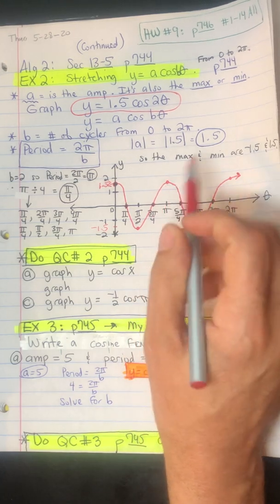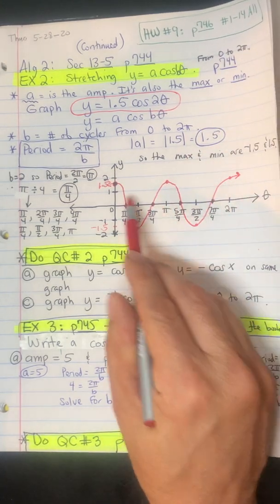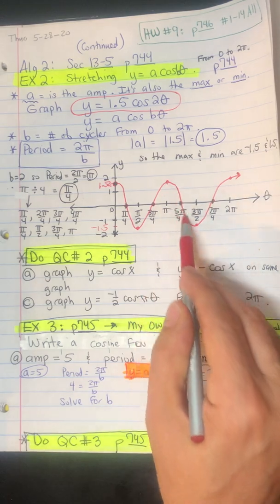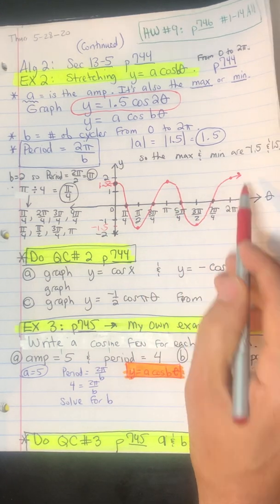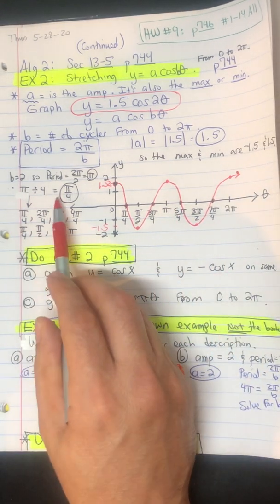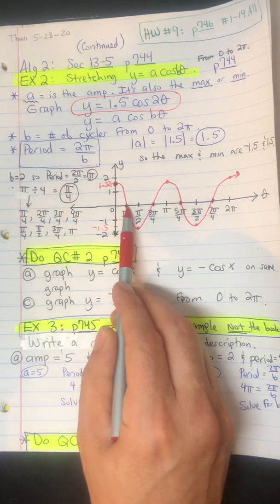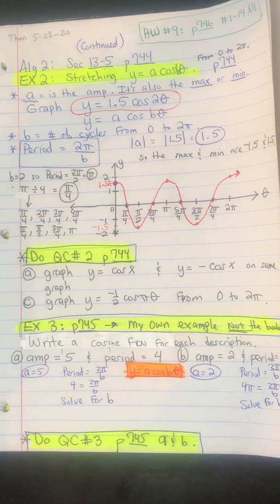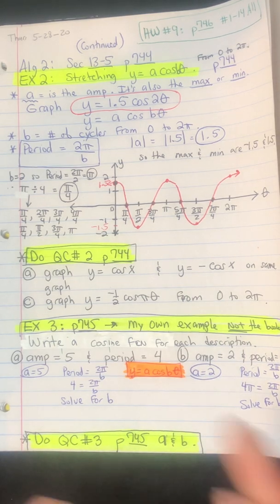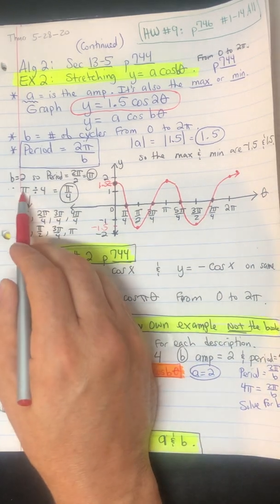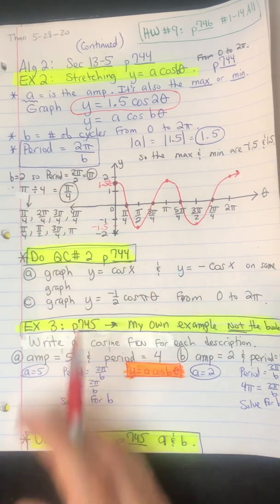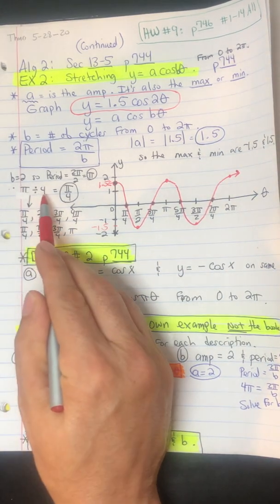But they asked us to graph this from 0 to 2 pi, so guess what? We're going to have 2 complete cycles from 0 to 2 pi. Let me go back to this period that we just found. The period is pi. Whenever you find the period, you still have to break that period into 4 equal parts. For these 4 equal parts, you simply divide the period pi by 4. So whenever you find the period, divide it by 4 every single time.